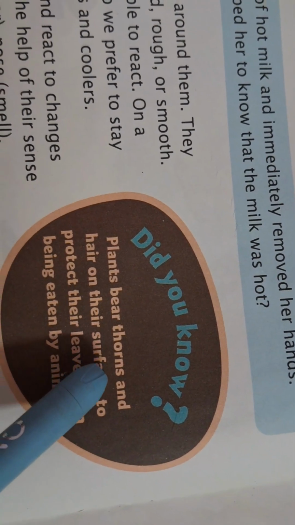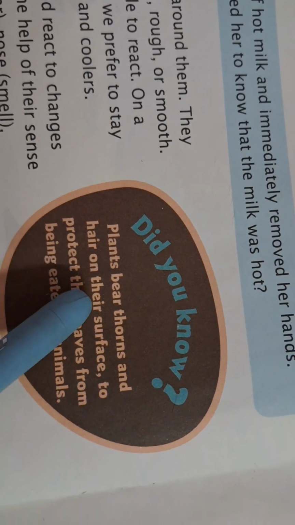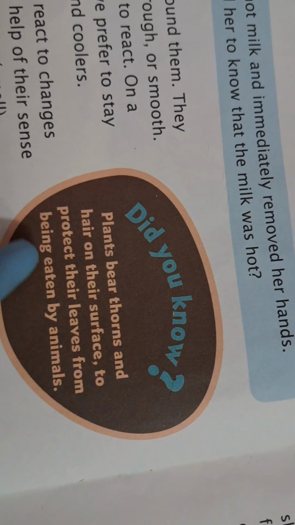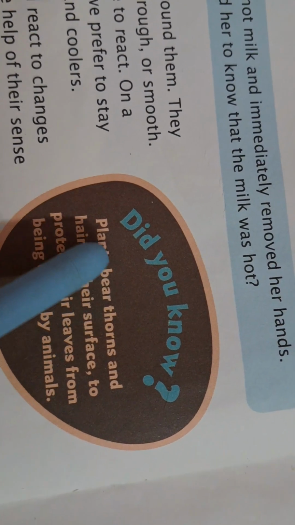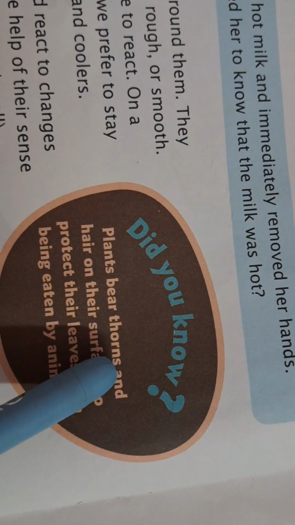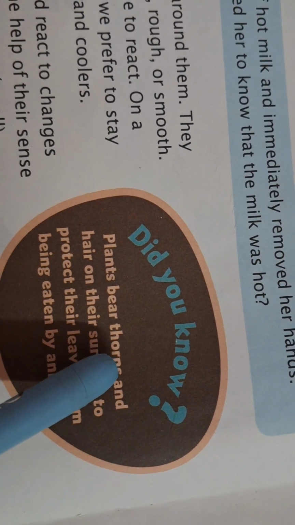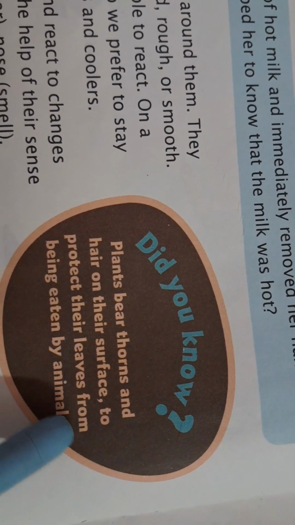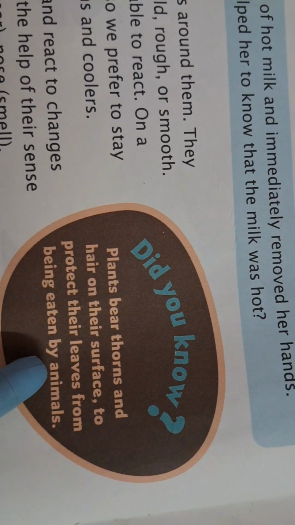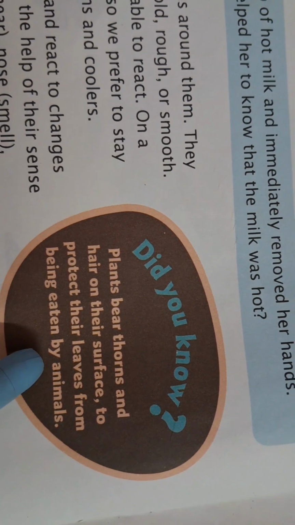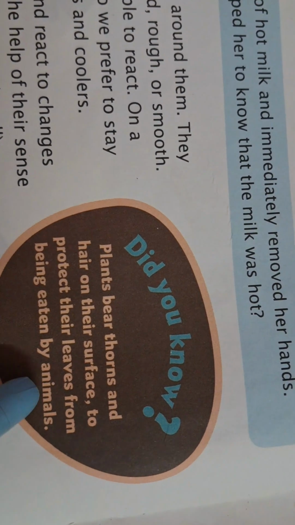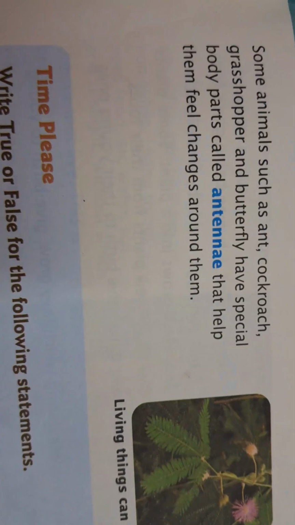Here comes, did you know? Plants bear thorns and hair on their surface to protect their leaves from being eaten by animals. So what will happen? Plants bear thorns, like in a rose we have, no? To protect their leaves, they have some thorns on them. So by that, they will protect themselves from being eaten by animals. This is what we have.